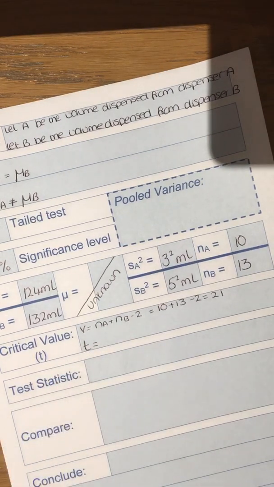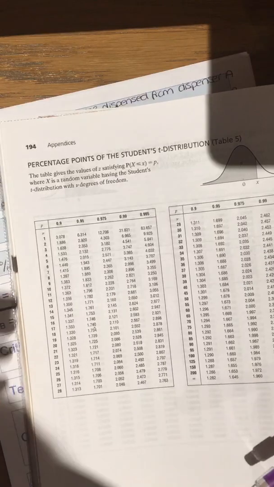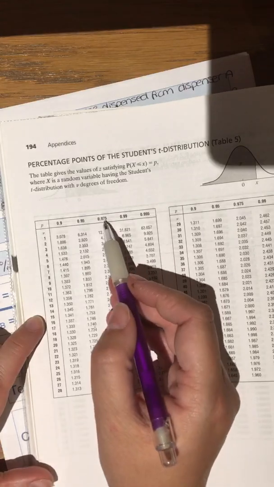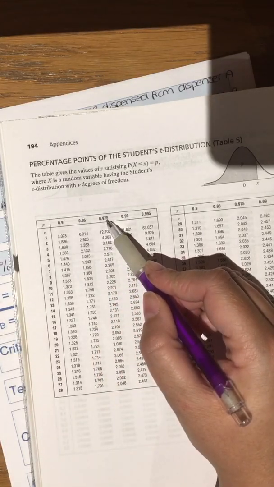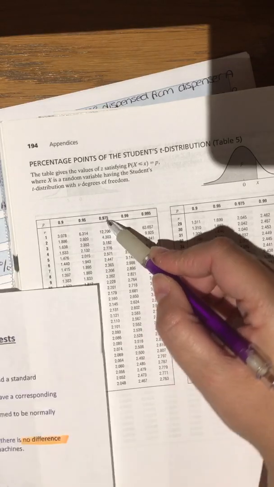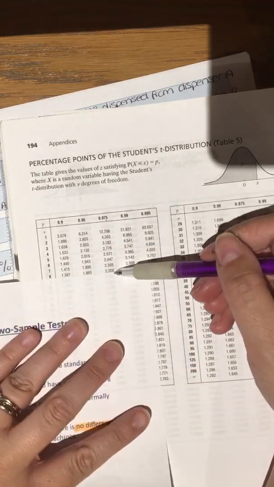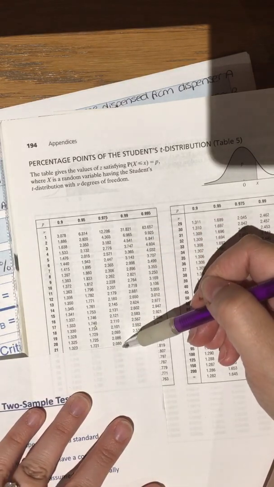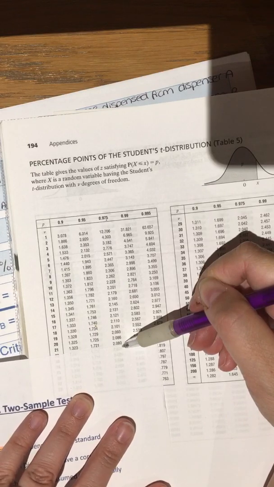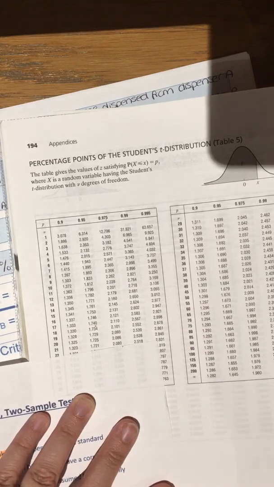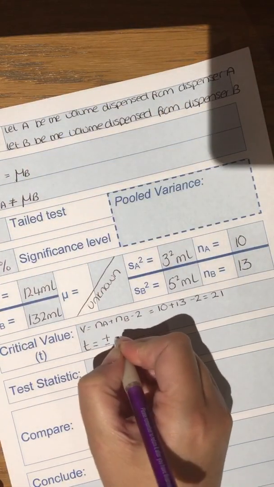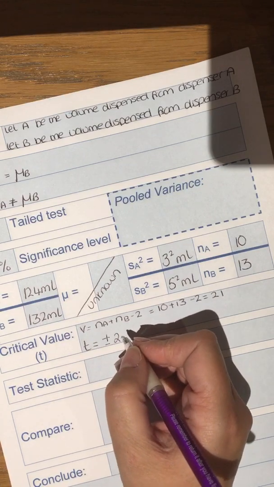which means if I look up on the T tables, there's some old ones that might look slightly different to what we are used to. It is a 5% two-tailed, so I'm going to 0.975. And we have just worked out that our V is 21, so if I go down to 21, 0.975, 2.080. And because this is a two-tailed test, it is plus minus, what did I say? 2.080?